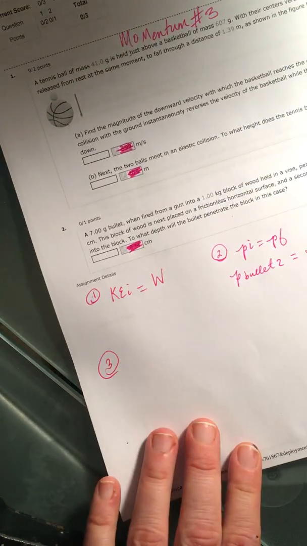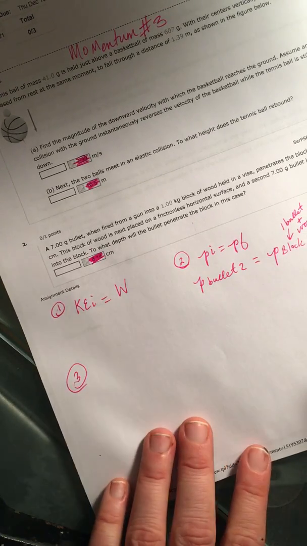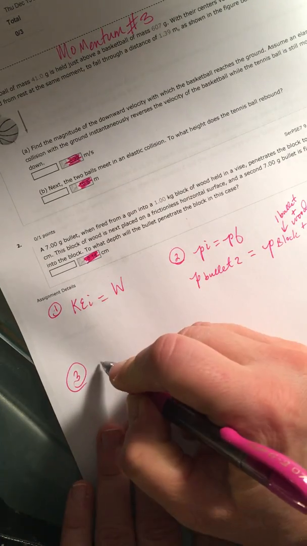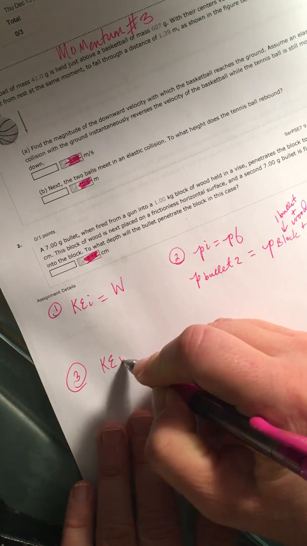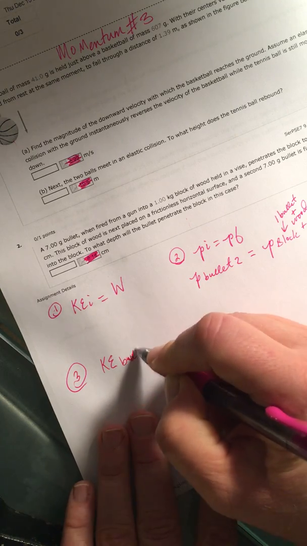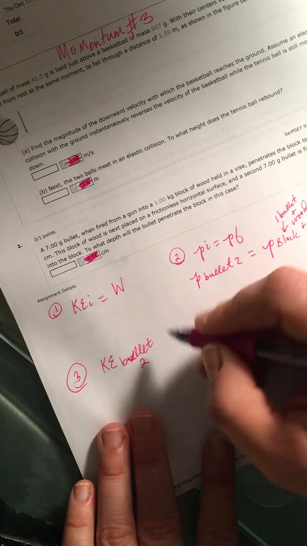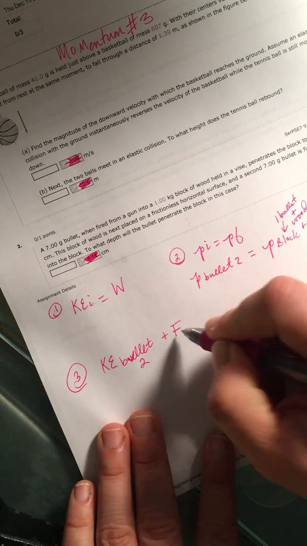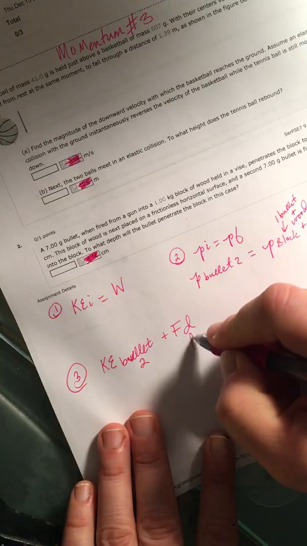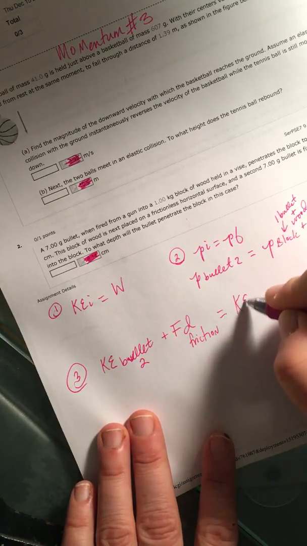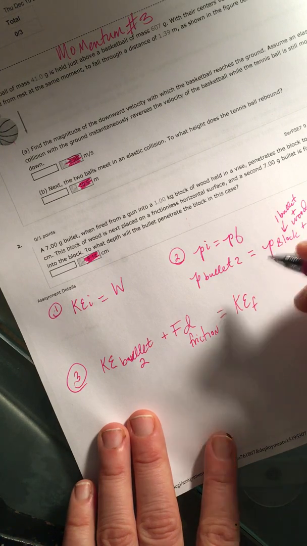The next thing to consider is that kinetic energy is not conserved, but there's definitely an expression with kinetic energy that we can use. All right, the initial kinetic energy of the bullet, this is bullet number 2, by the way, that we're talking about, right, plus the work being done by friction is going to equal the final kinetic energy of the system.